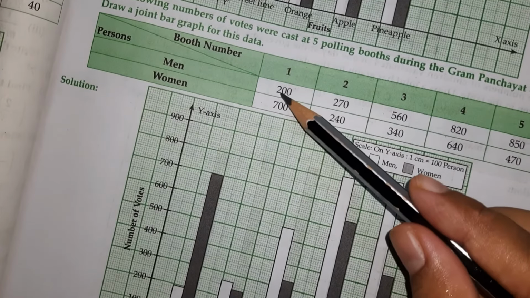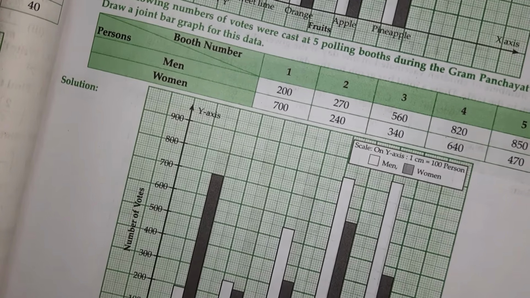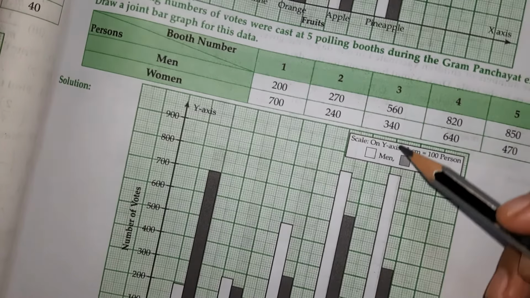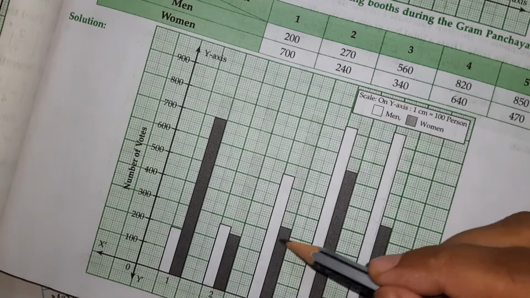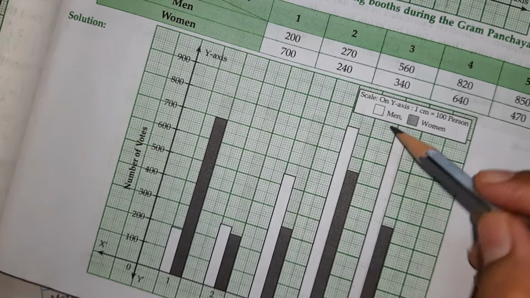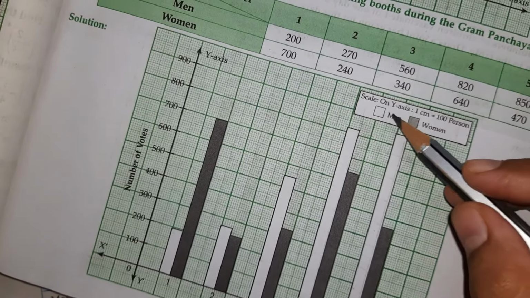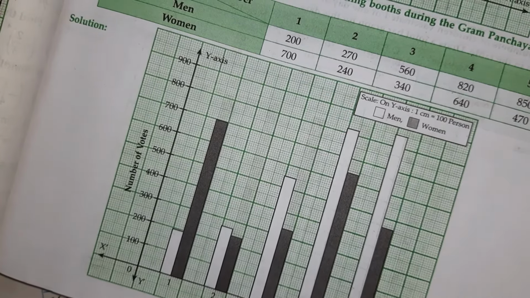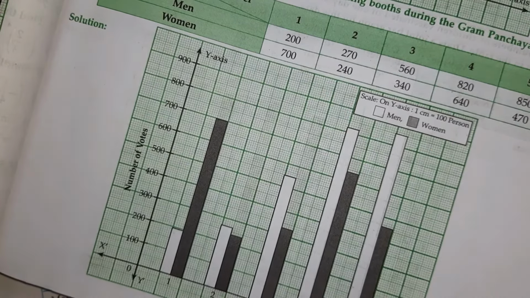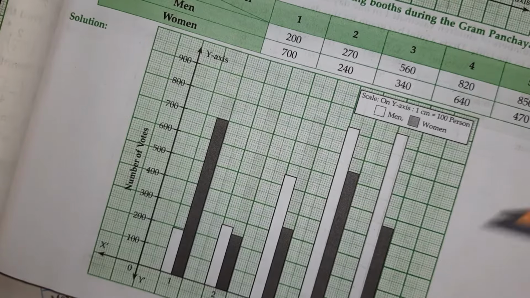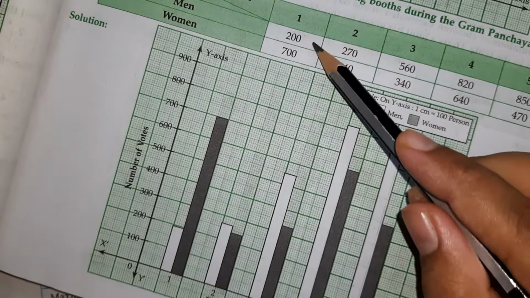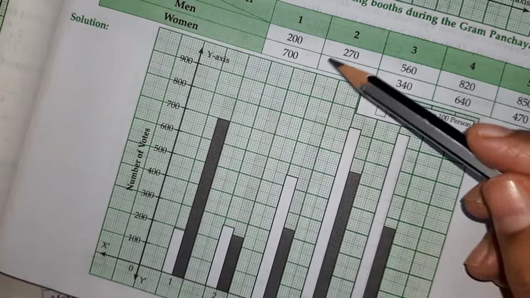Now first is men. So here men they have kept white only, and women they have taken dark. So this is also one good method. In this method what we have to do, out of the two bars, one bar we do not shade at all, we keep it blank, and shade the other one. So there will be two types, shaded and non-shaded. You can do this also, it saves time because you have to shade only one type of bar. Now 200, 700, these are complete numbers.